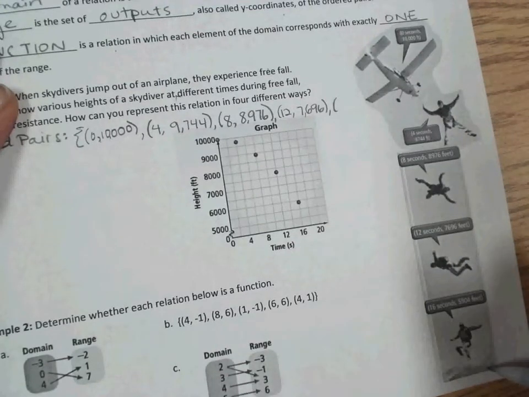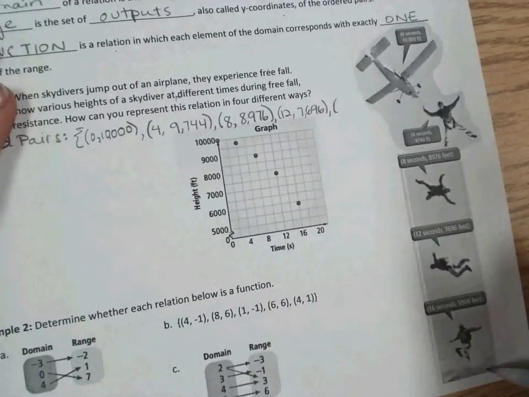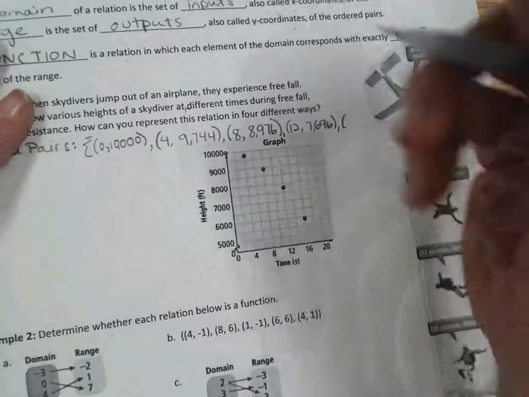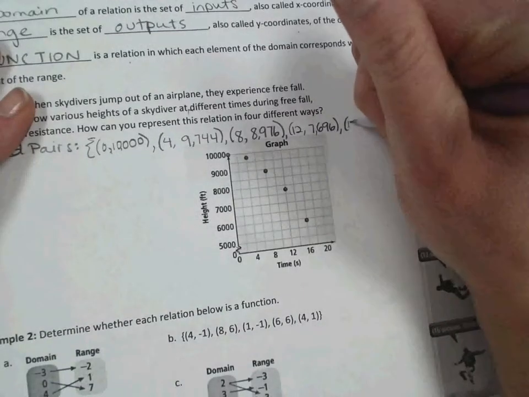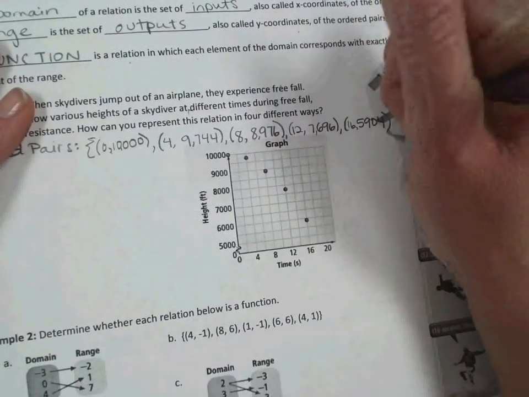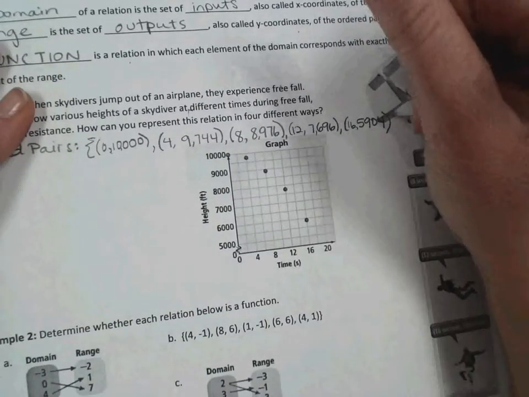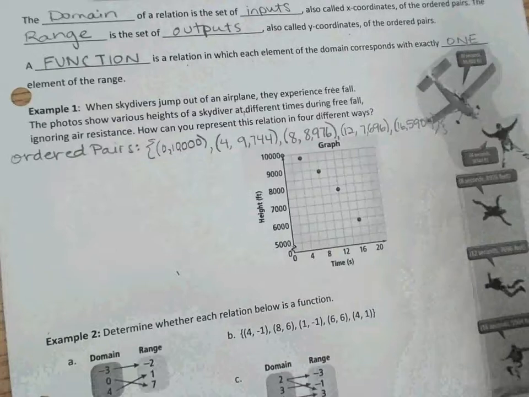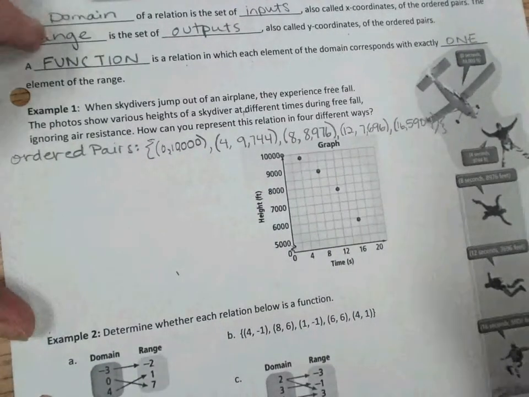Looks like we're hitting the water here, or maybe the ground. Nope, we're still near. 5,904 feet above ground. So at 16 seconds, we're at 5,904 feet. And close that off with a curly brace. So that's representing our relation with ordered pairs.